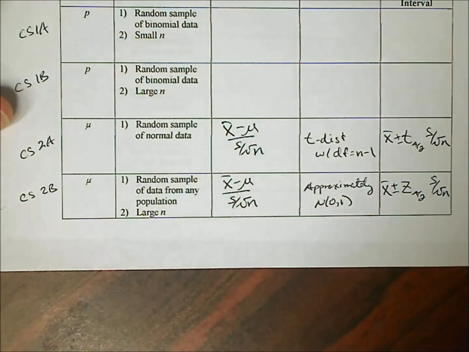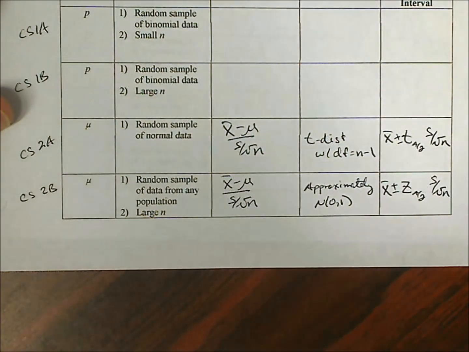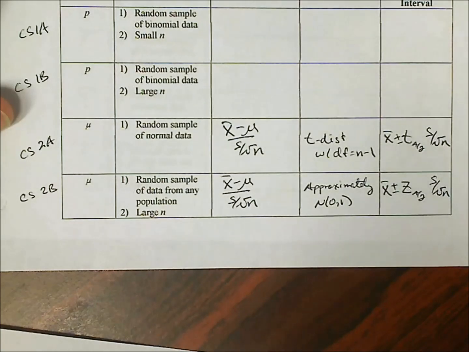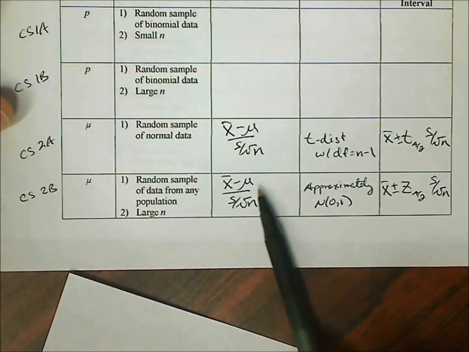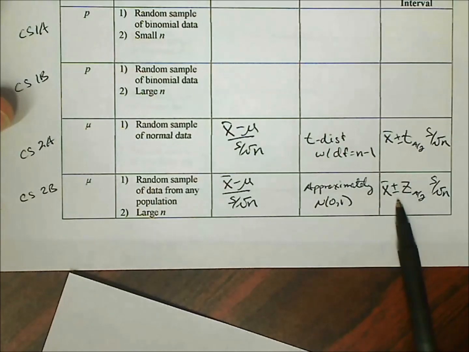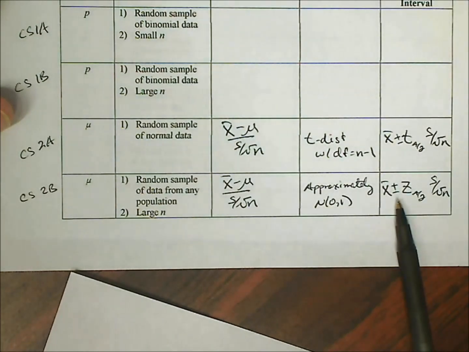If we do, then go with the t-interval and the t-test. If we don't have a normal population, but we do have a large data set, then we can apply the central limit theorem to the distribution of this statistic and in turn use this confidence interval for the population parameter mu.